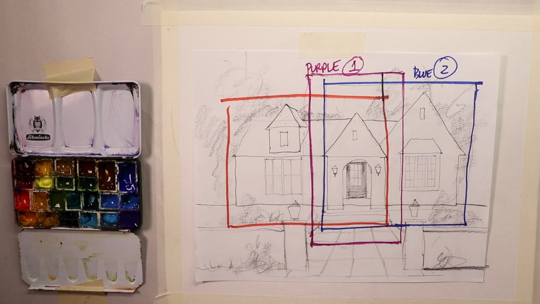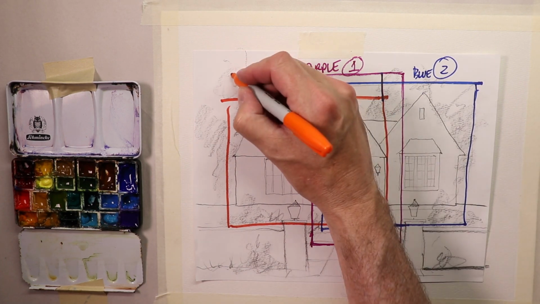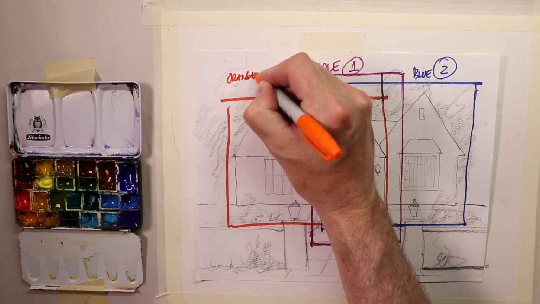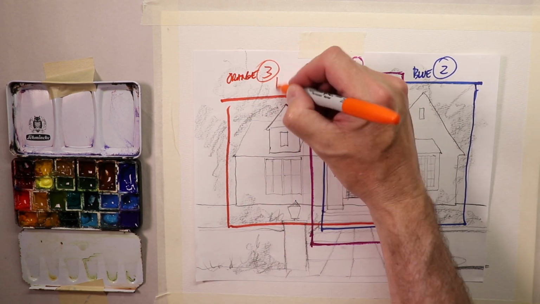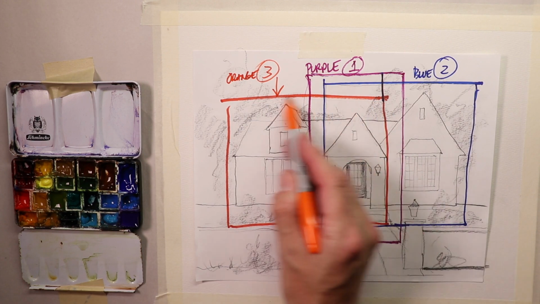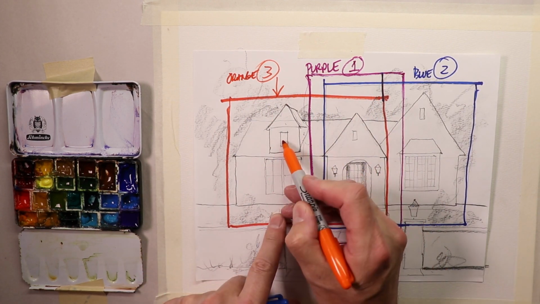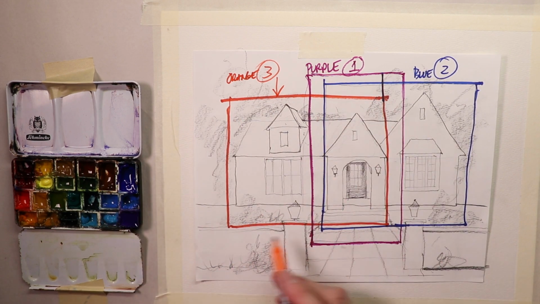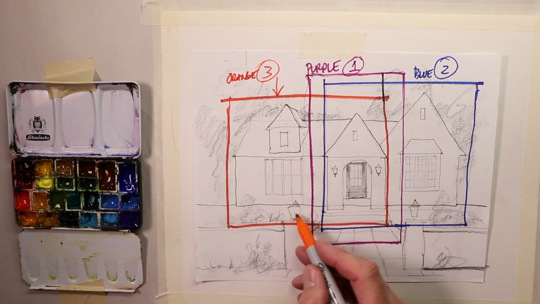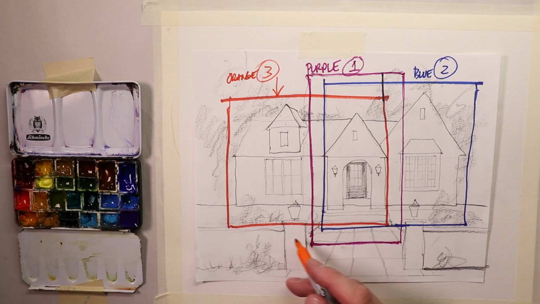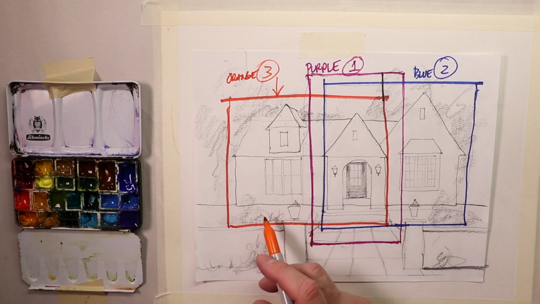And then if you want, maybe you're more fond of over here with the dormer. So you're going to do orange 3. And orange 3 is going to be here, where you're going to do the front entryway, this window, and this dormer, and the roof, and some trees. And you don't have to do any of these. You could do the lamps if you want. The lamps here, you can kind of put in what you want and take out what you want.